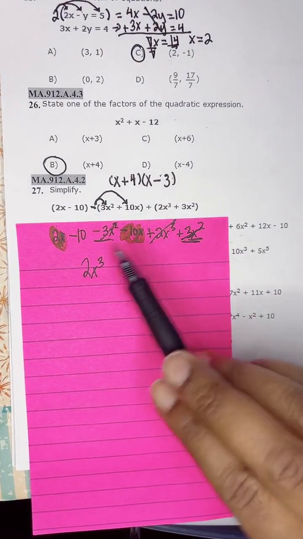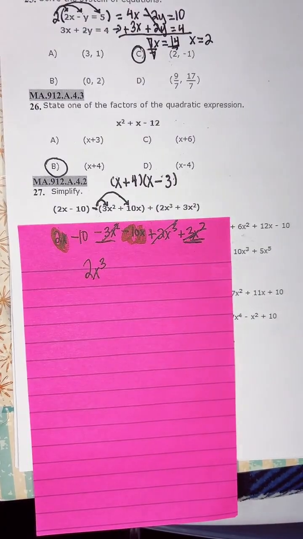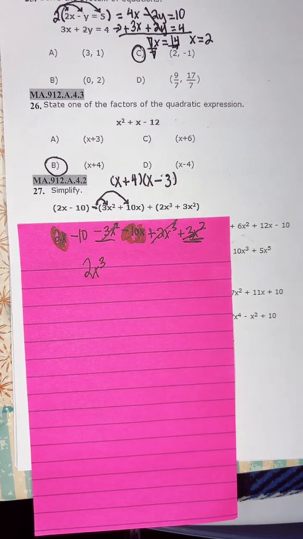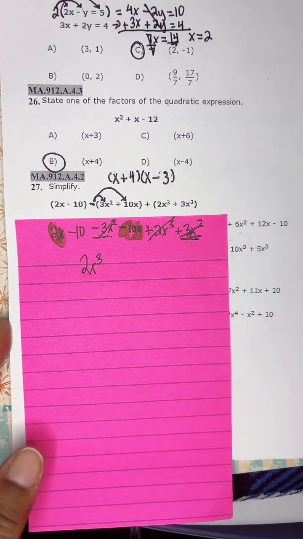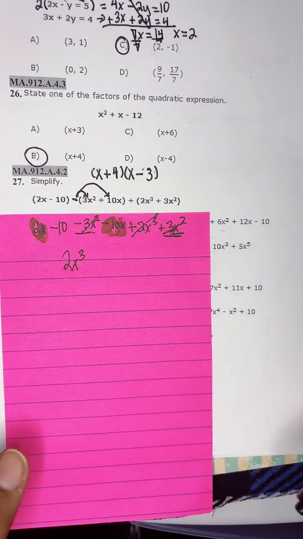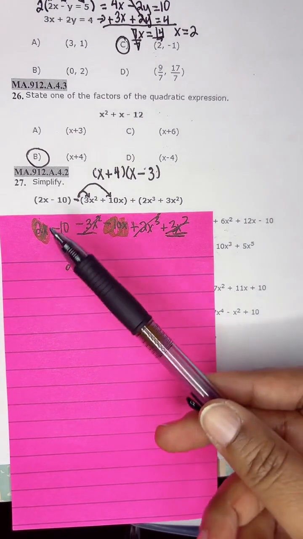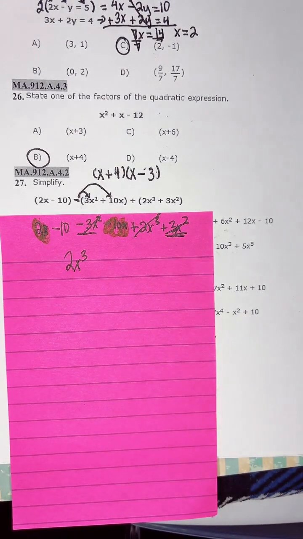Now we have this 2x and a negative 10x. So what do we get with the 2x and the negative 10x? What does that give us? Put it in the chat. When we combine 2x minus 10x. Beautiful.